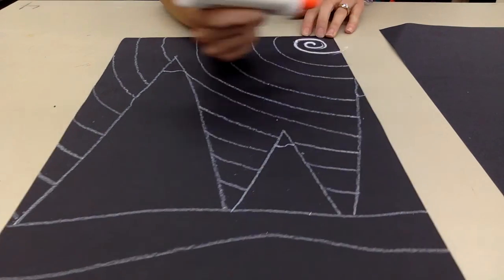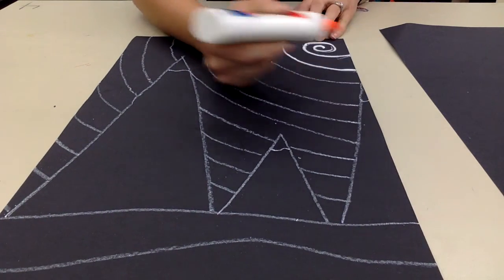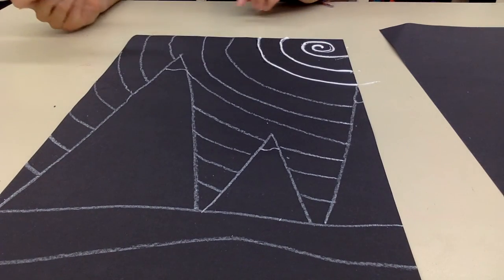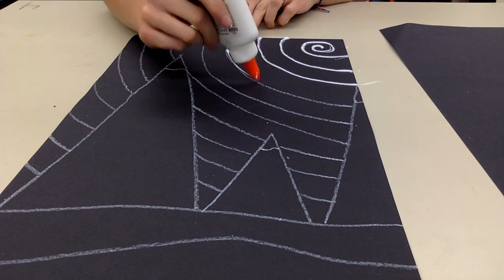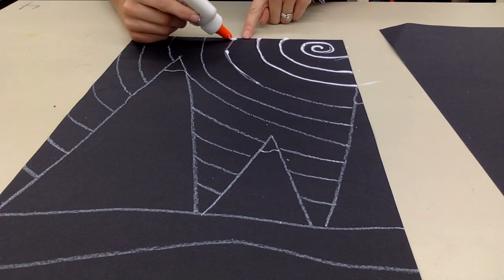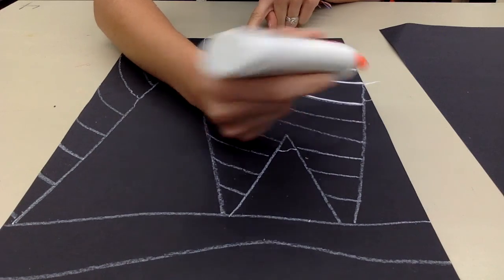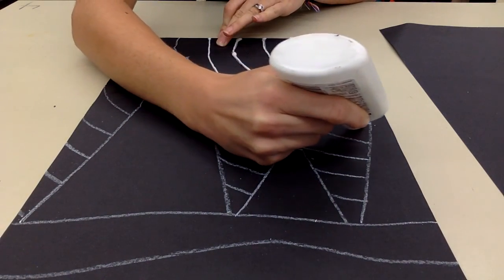Now I am touching the paper this entire time. I'm pushing hard on the paper. If you don't, this is what's going to happen. See how it's not as even? So put your orange part down and squeeze and follow the lines. You're just tracing. Continue to do that.